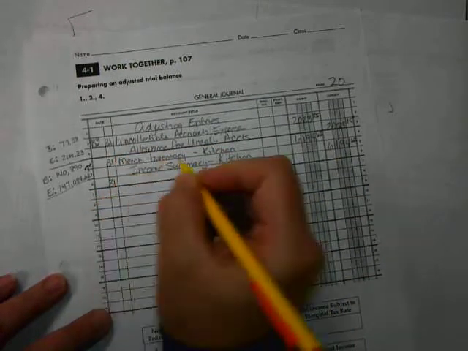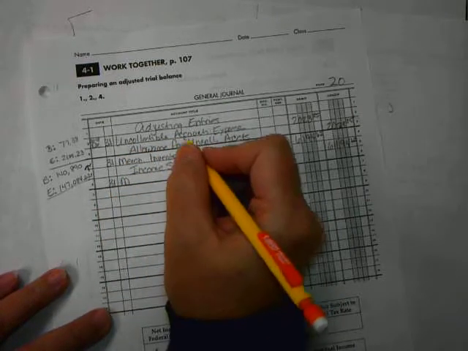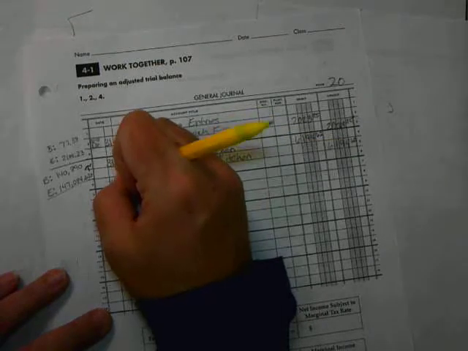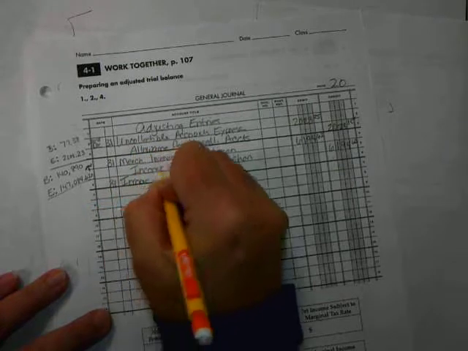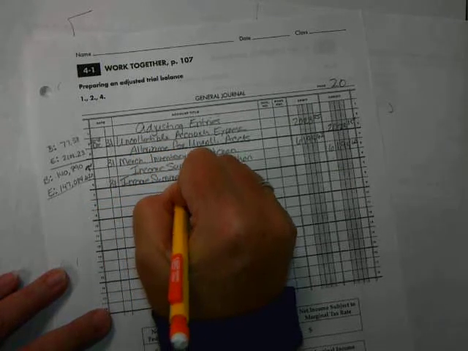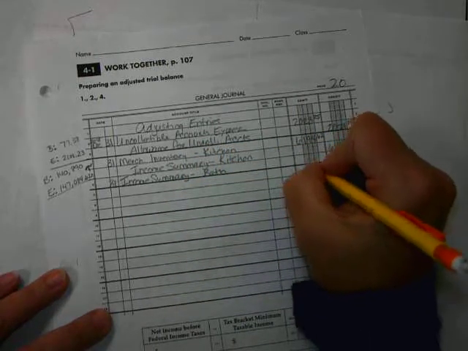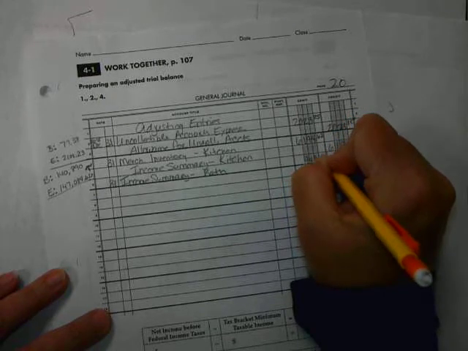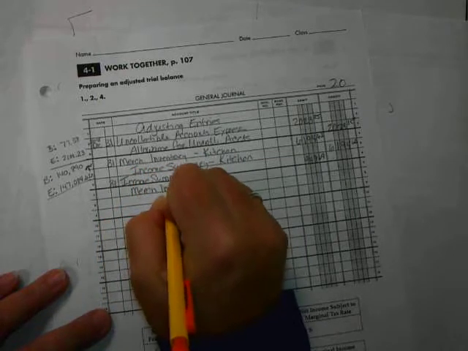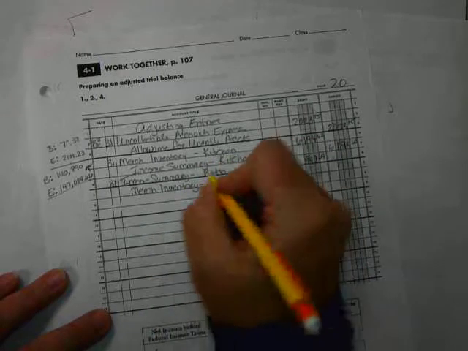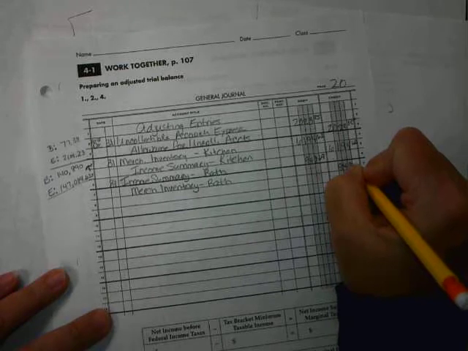And then we'll do the bath. Oh wait, debit first. Because this one has the income summary as the debit, we need to do it first. And we will break it down to the bath. 948.69. And then merchandise inventory for bath, 948.69.